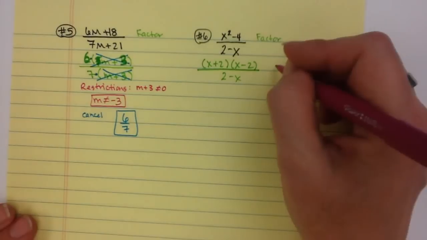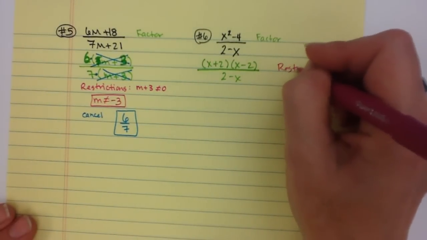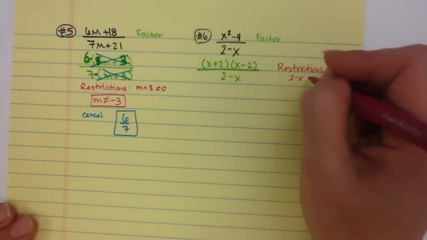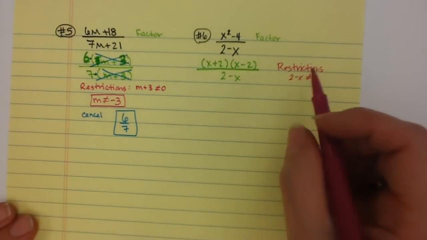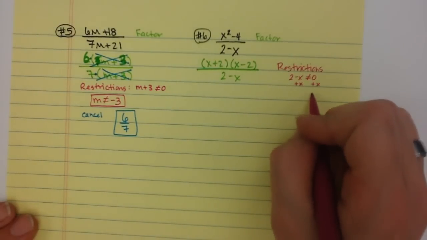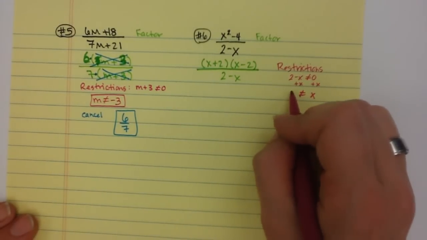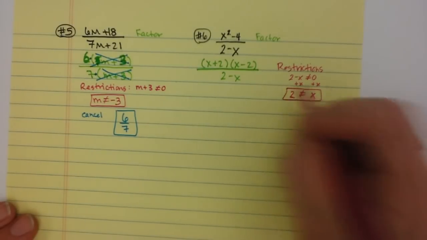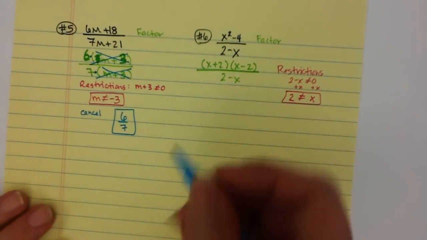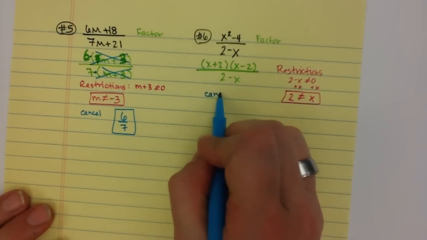Now that we've factored, let's get our restrictions by setting the denominator 2 minus x not equal to 0. This time I think I'll add the x over, and that gives me x cannot equal 2. It's the only restriction I have. And then we'll get on to the business of canceling.